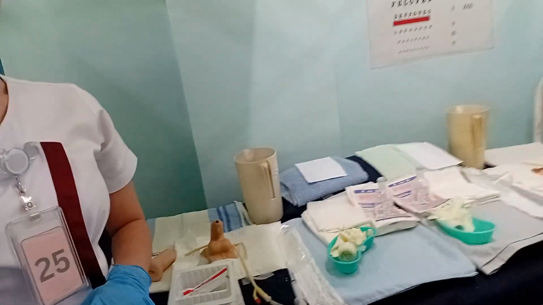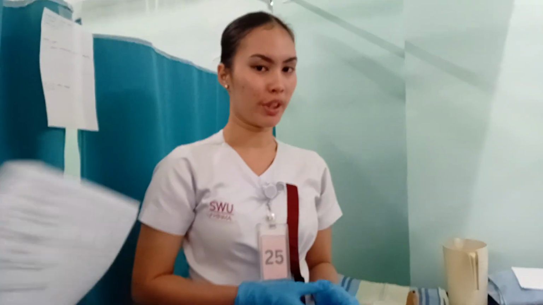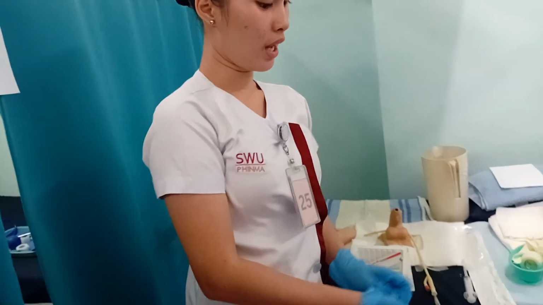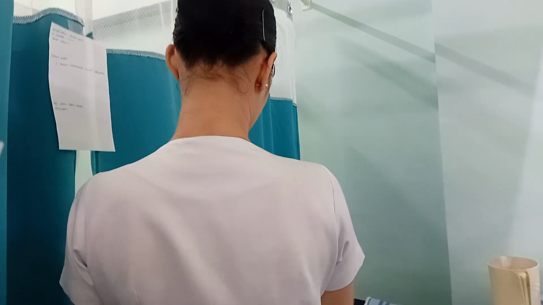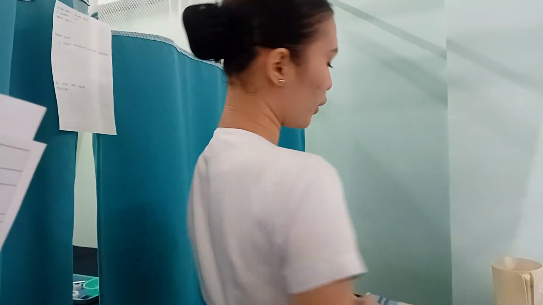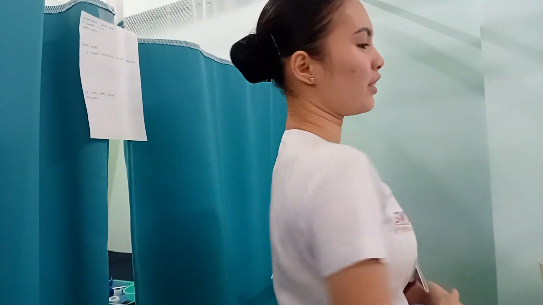Assuming that you're done with attaching the urine bag, what will you do with your materials? After, we are going to dispose of all the materials properly. Remove the gloves, and then we're going to perform hand washing. And then what will you do with the patient? We're going to reposition our patient. And then finally, we're going to document the procedure and the assessment.